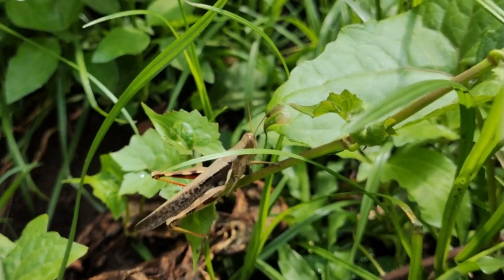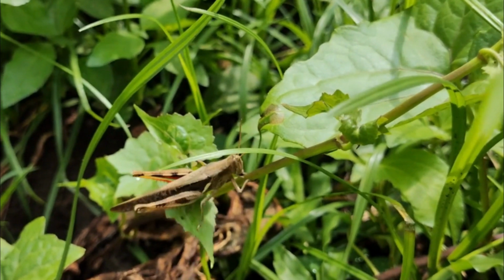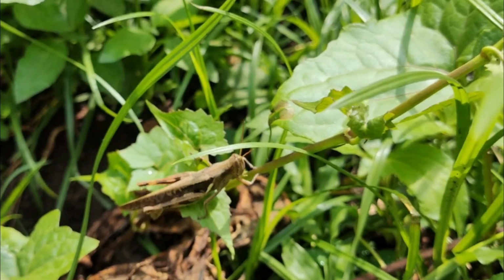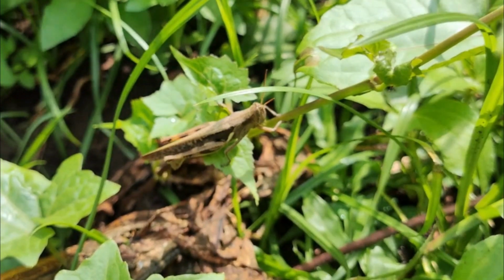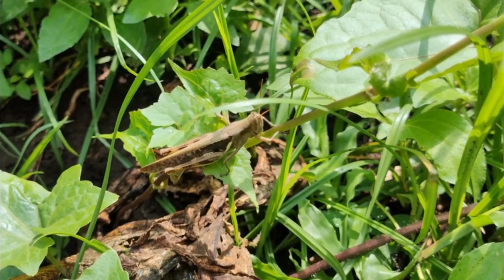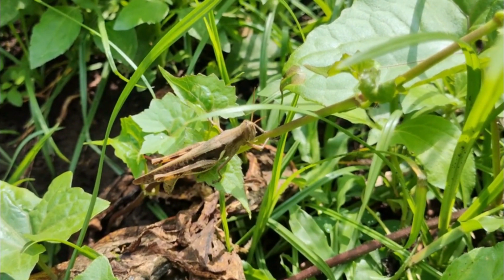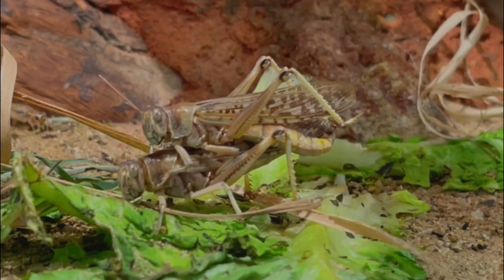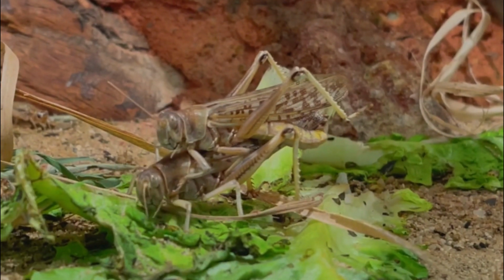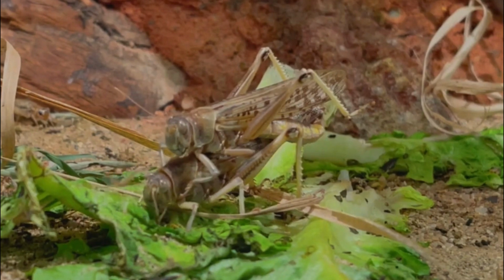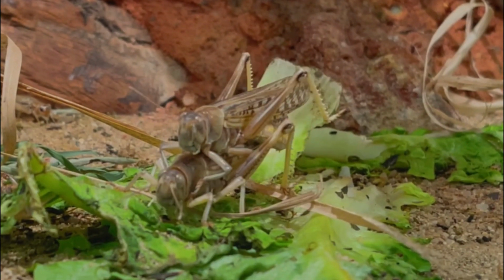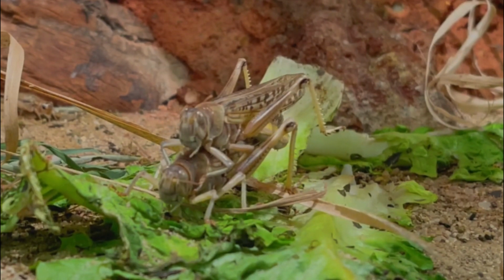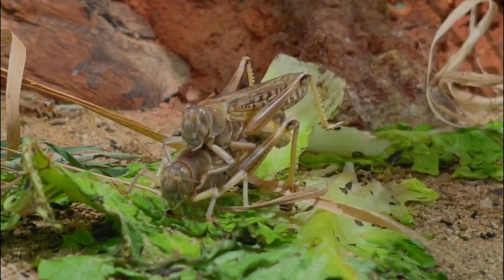Number 3. Crowded conditions and cannibalism. In gregarious phase locusts, crowded conditions trigger changes in behavior and physiology. High population density can lead to increased interactions and competition for resources. Cannibalism becomes more prevalent, with locusts feeding on weaker individuals, including eggs and nymphs. This behavior helps regulate population density and can influence the timing of phase shifts.